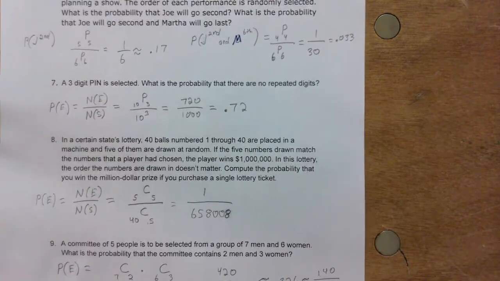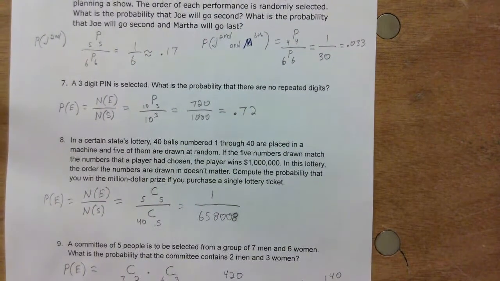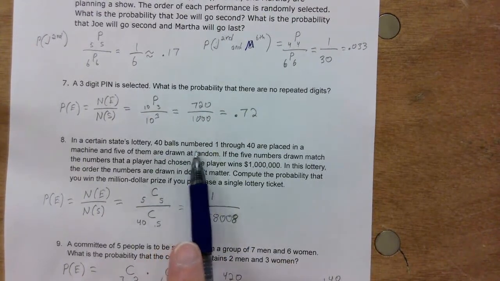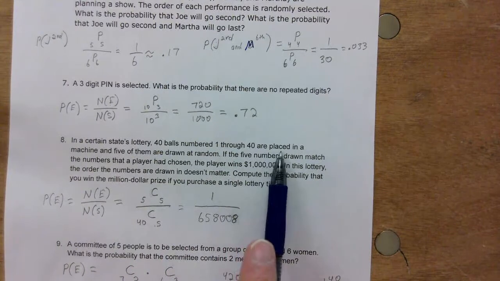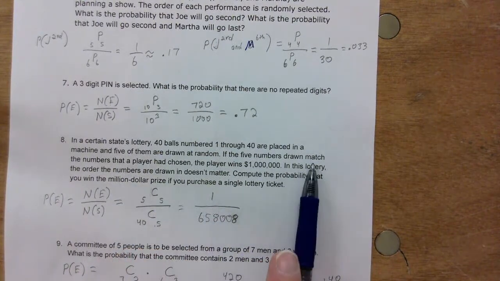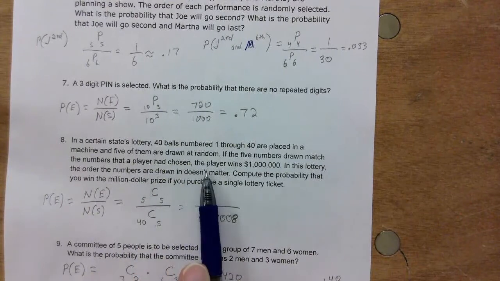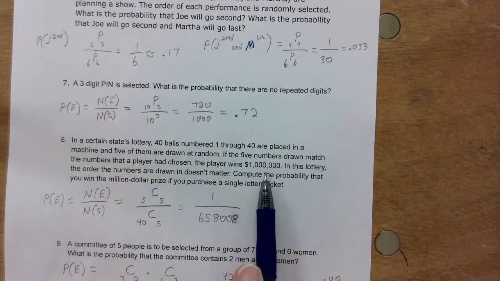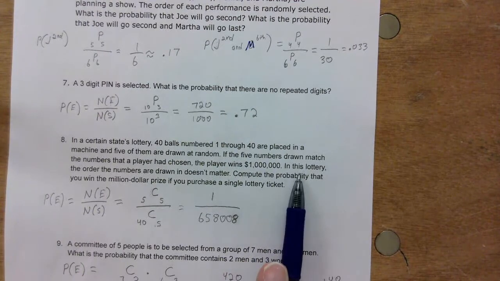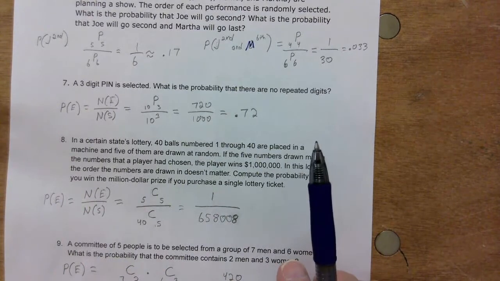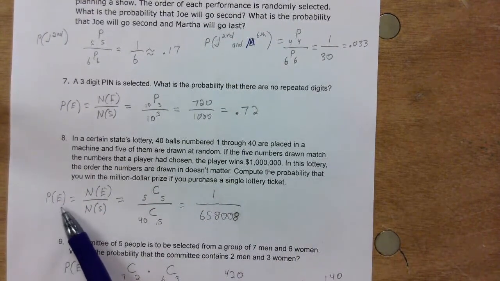All right, number 8. This is the lottery. 40 balls numbered 1 through 40 are placed in the machine. 5 of them are drawn. If the 5 numbers drawn match the numbers the player has chosen, the player wins $1 million. In this lottery, the order doesn't matter. Again, probability of the event happening, that you win the lottery.